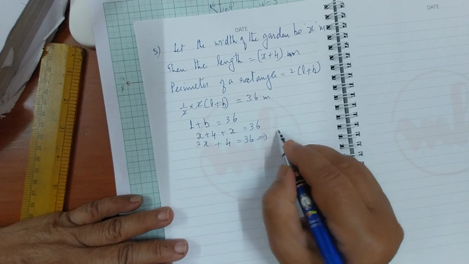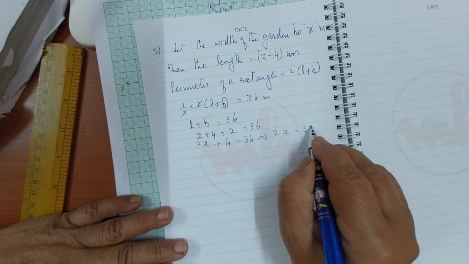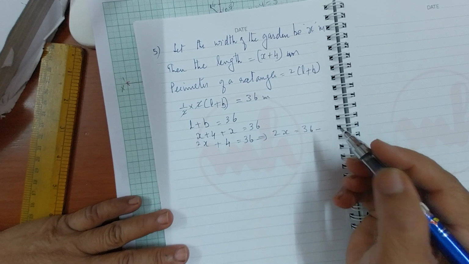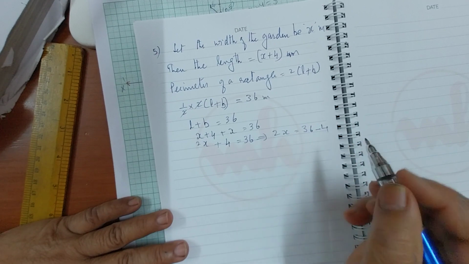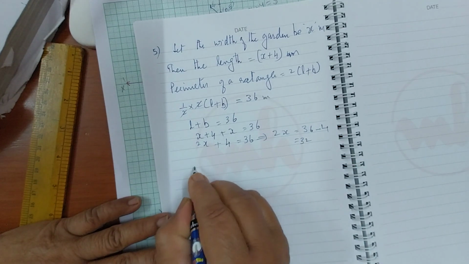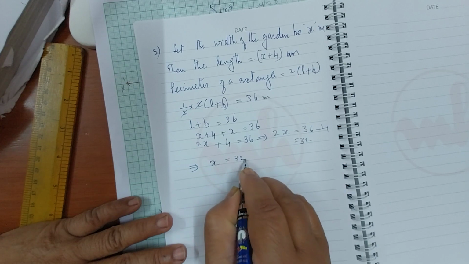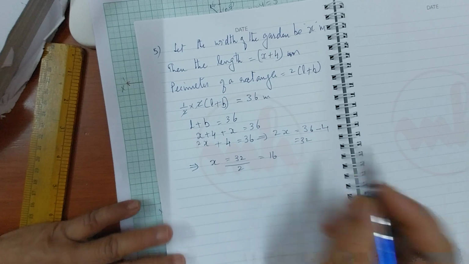This implies 2x is equal to 36 minus 4, that's equal to 32. 2x is equal to 32. This will imply x is equal to 32 by 2, that's equal to 16.